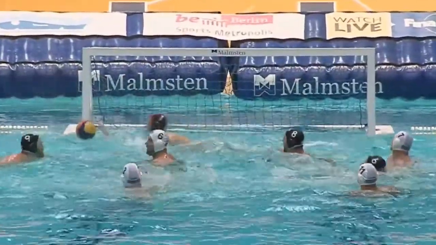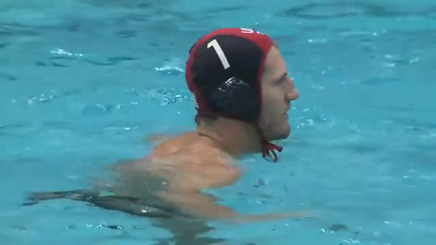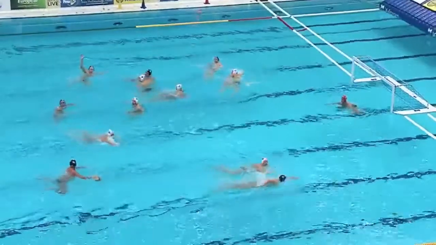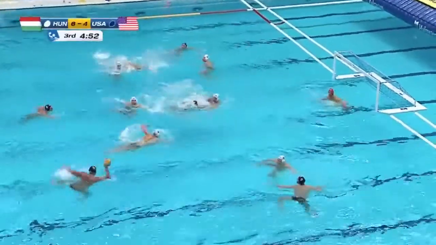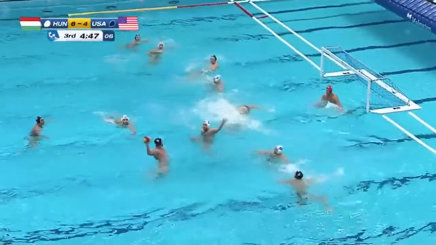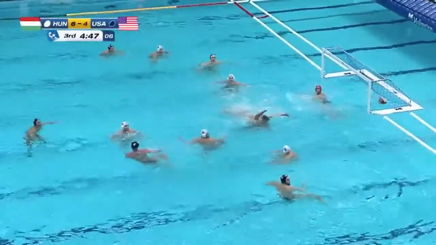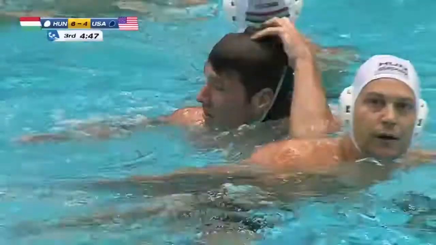That was a good block by Barron. Missed the shot blocker. Barron had great control of that. 6-4 Hungarians. 4:50 left in the third. Driver on the left side. Great shot by Rolsa, but we're going to have an ejection.